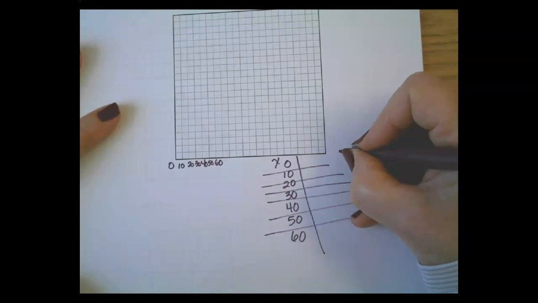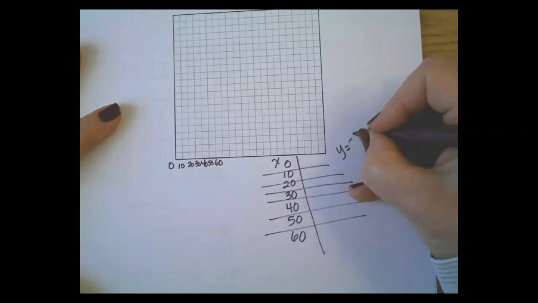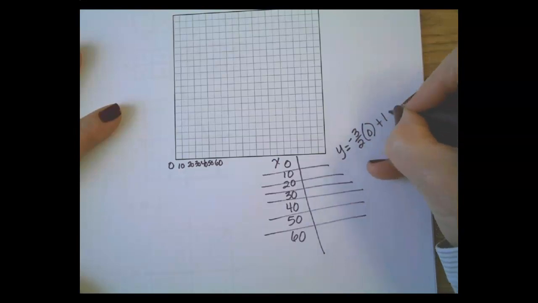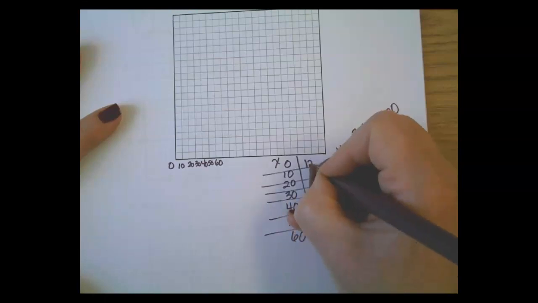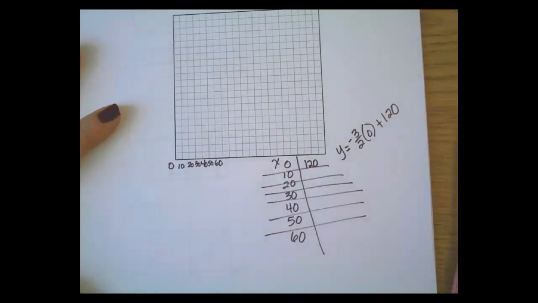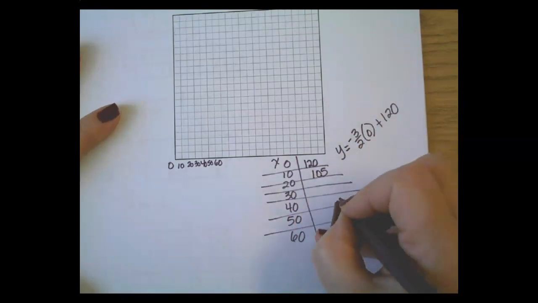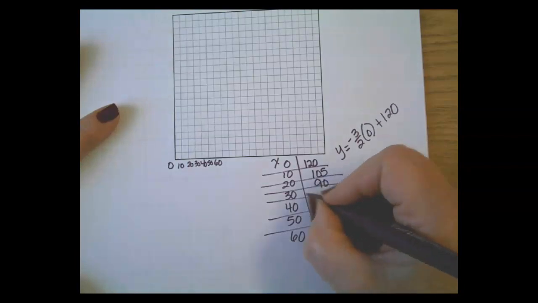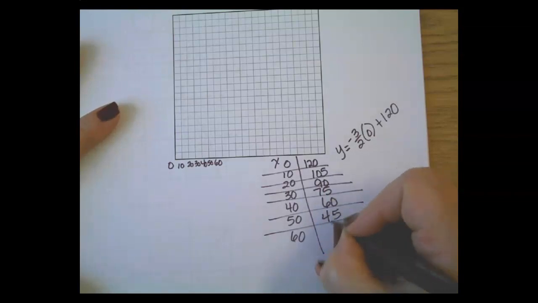So you're saying y is equal, remember that f of x is just y, -3/2 times 0 plus 120 will give you 120. Let's put a 10 in there. If you put a 10 in there, you get 105. You can just pretend like you're doing it. If you put a 20 in there, you get 90. 30, you'll get 75. 60, 45, and 30.